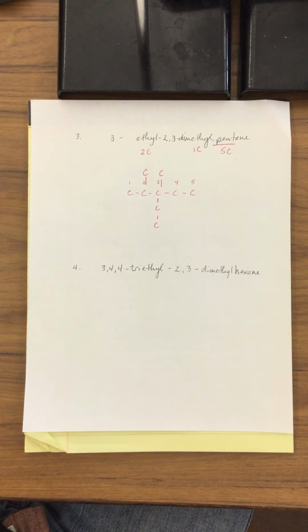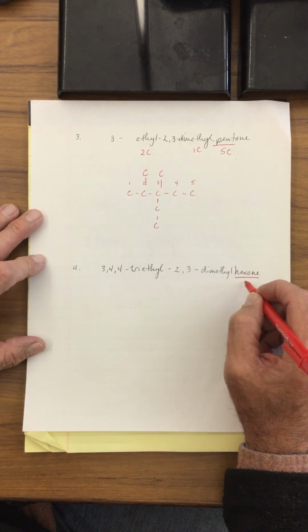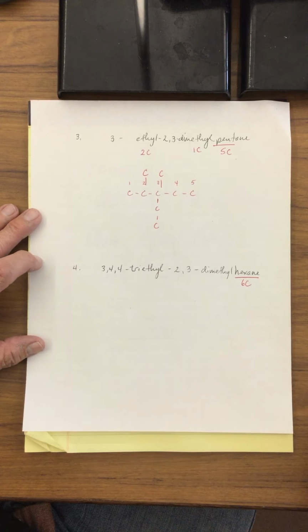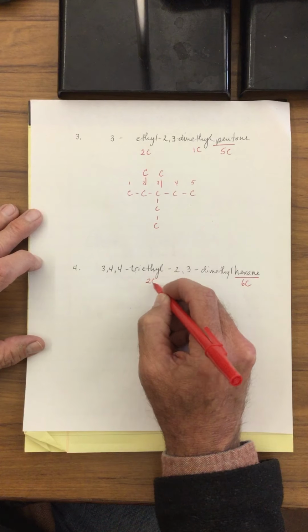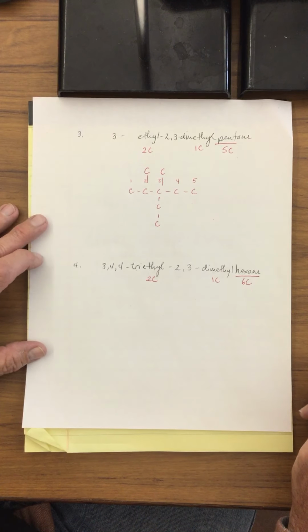So I'd like you to draw this next one, attempt it if you haven't already done so, and then press pause and then come back. So same thing, we're going to be drawing the parent. The parent is a hexane. Hex means that it's going to be 6, so it's going to be a 6 carbon parent. And look here, I have 3 ethyls, which are going to be 2 carbons, and I have 2 methyls, which are my 1 carbons.